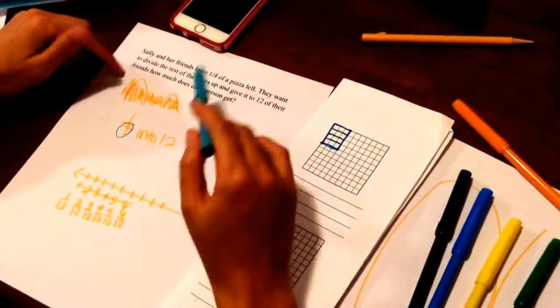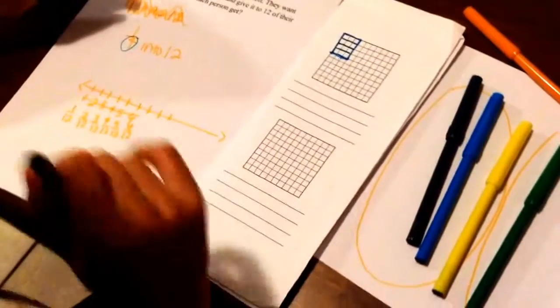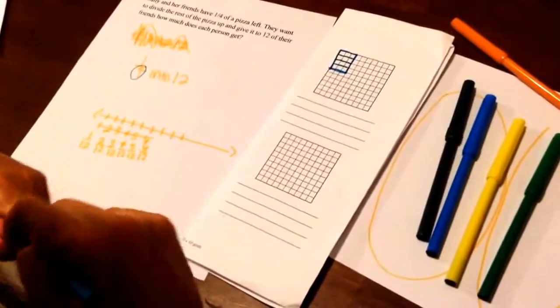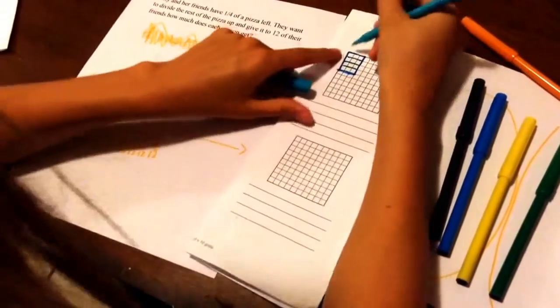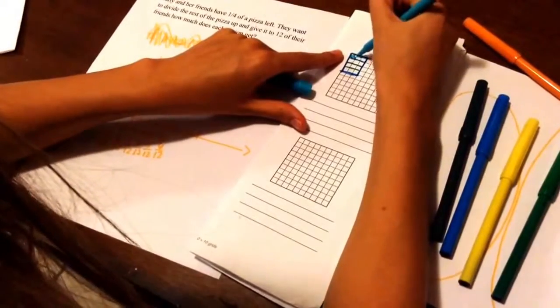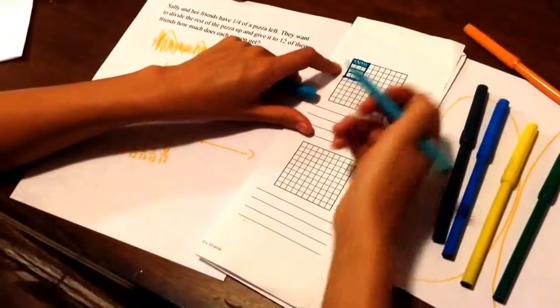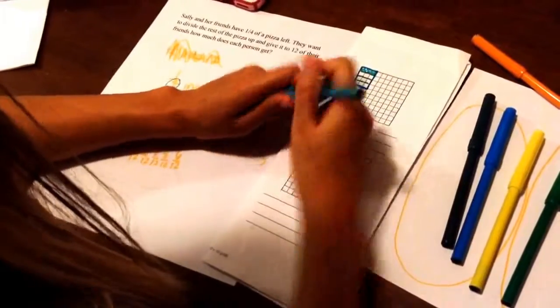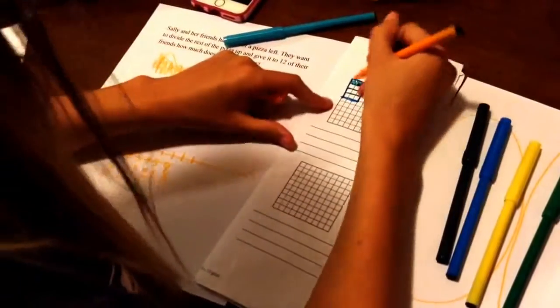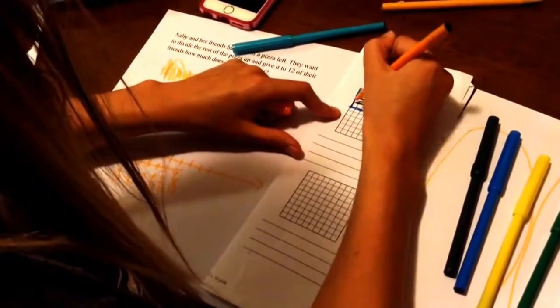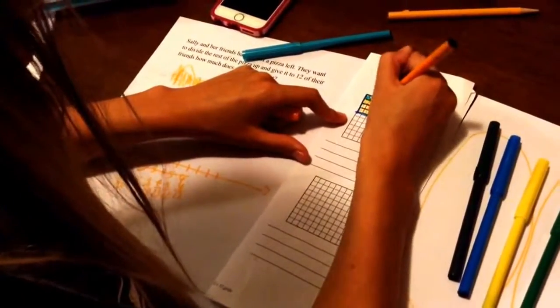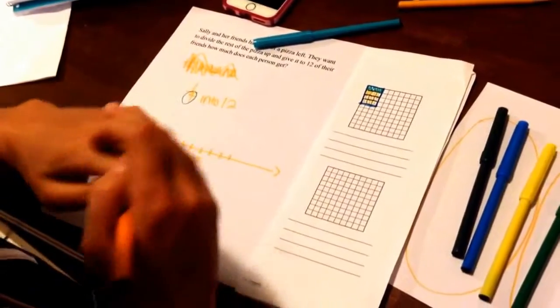So since Sally only has 1/4 of the pizza left, we must take away one of the areas, so that is our numerator, and that leaves us with 3 areas left, which would mean that each person would get 3 slices of pizza.